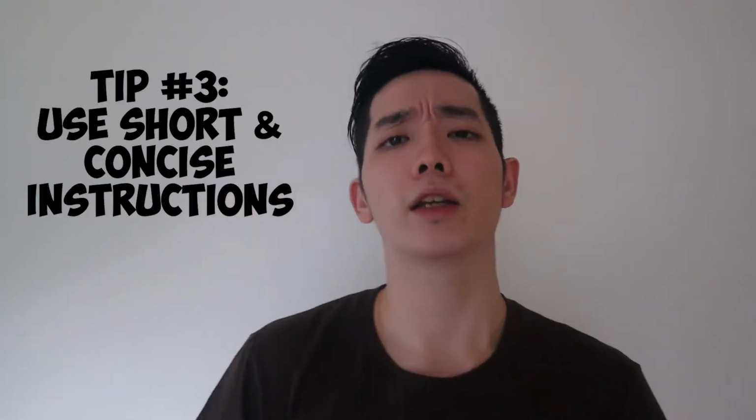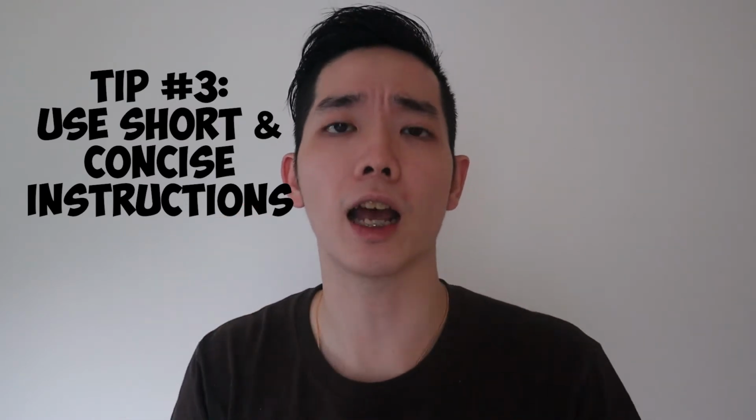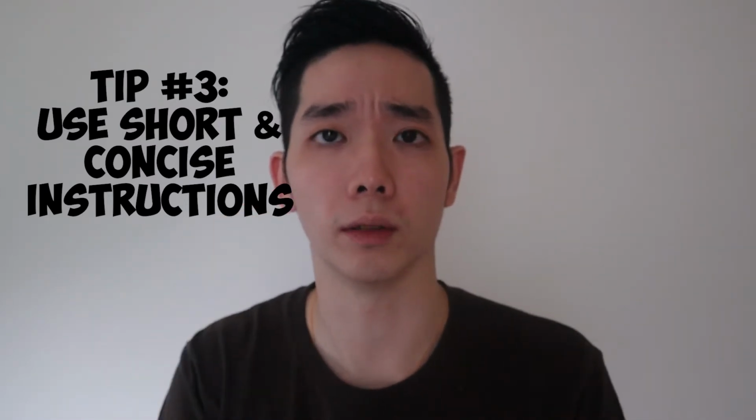Tip number three, keep your instructions short and concise, especially when it comes to younger children with autism. If you use long words and long sentences, they might lose what you're trying to say, and then they will not understand, and then it just spirals down from there. I see too often that teachers or even parents are trying to communicate something to the children, but they just use a very long sentence with multiple instructions included, so the child gets so confused they don't know what to do. So that's tip number three, keep your instructions short and concise.